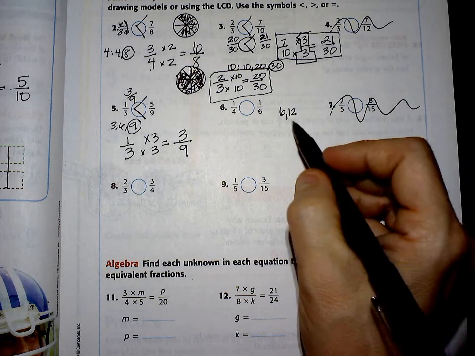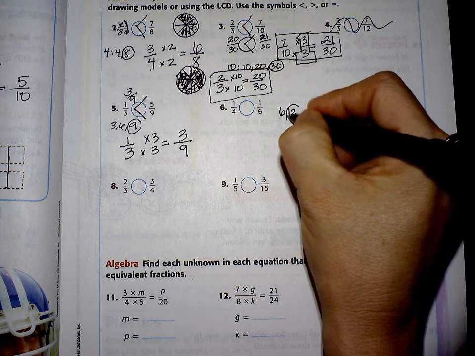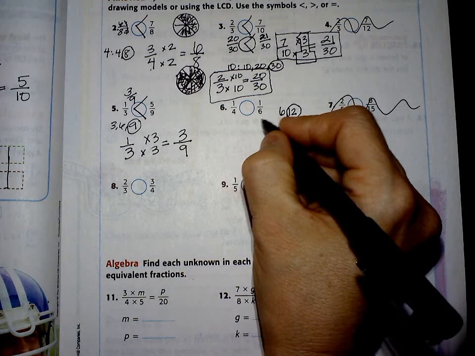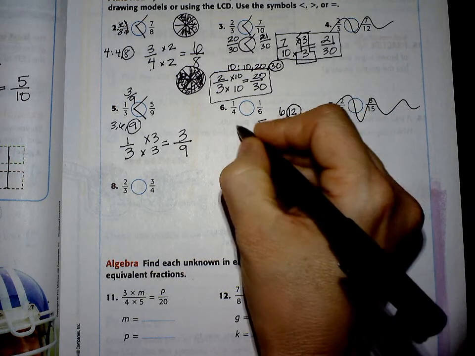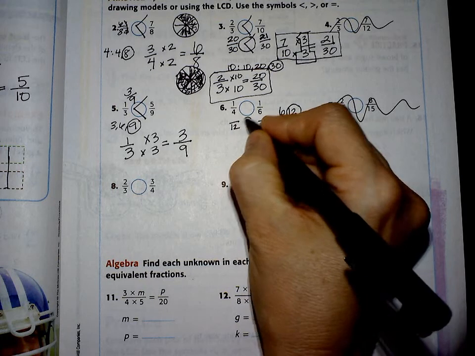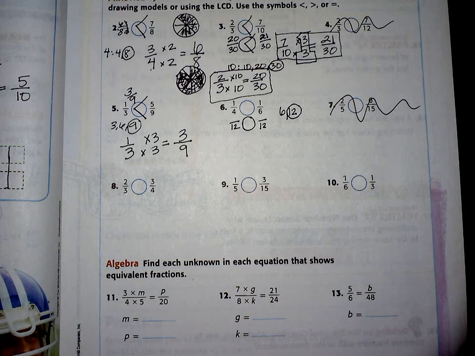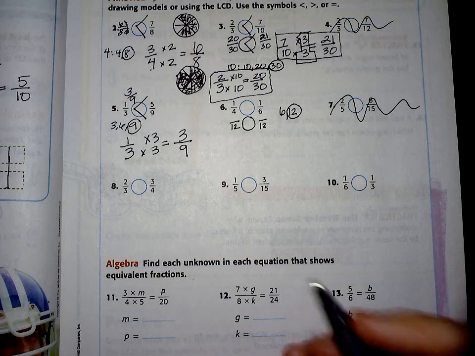Can 4 go into 12? Ooh, sweet. So we're going to change both of these denominators to 12. So I'm going to write them down here below my circle and rewrite my circle just so I can remember which one I'm comparing. Okay.